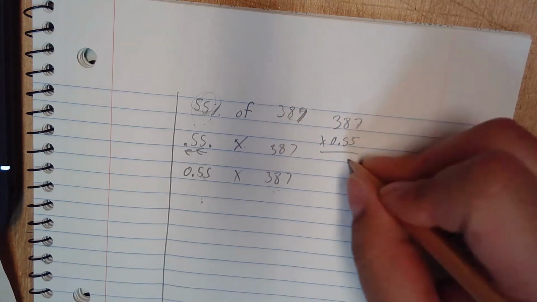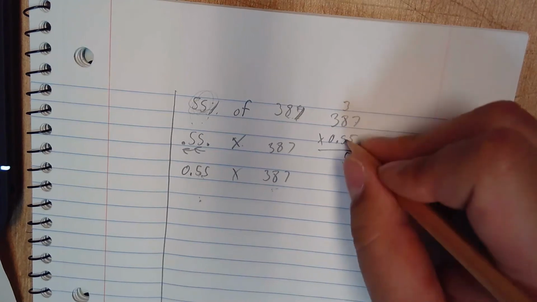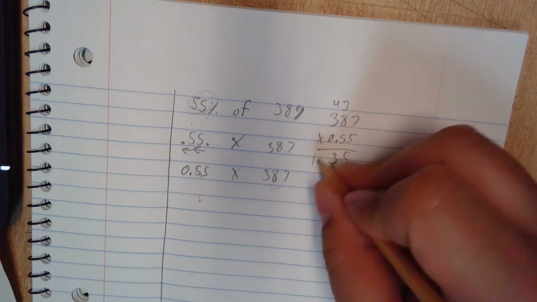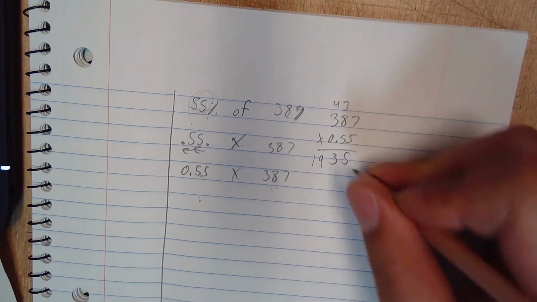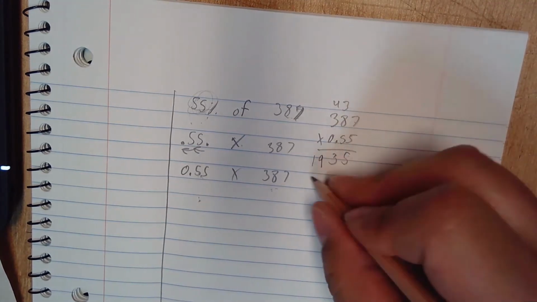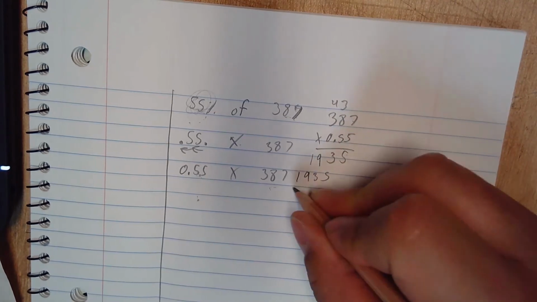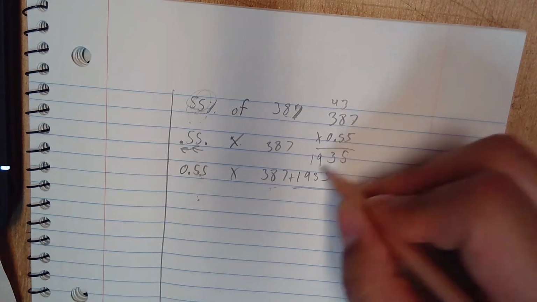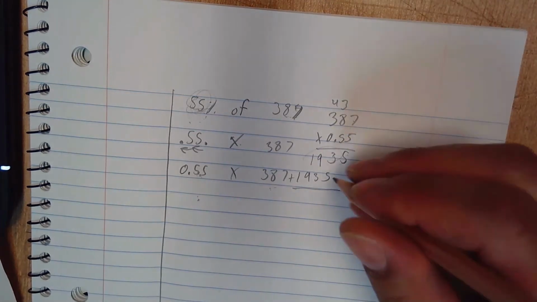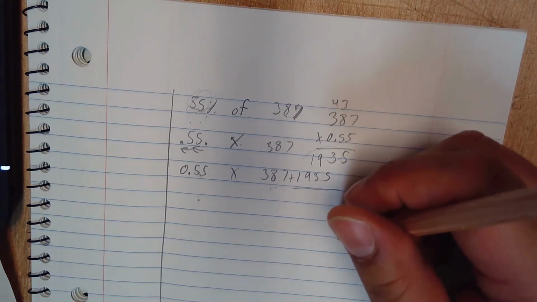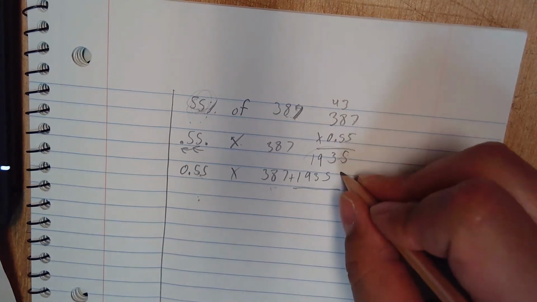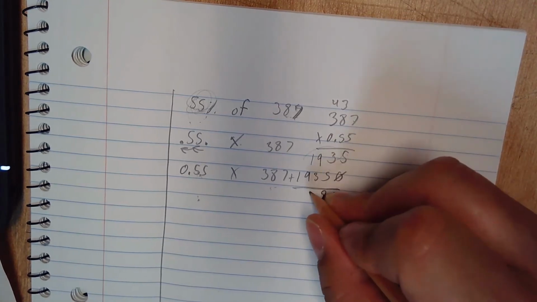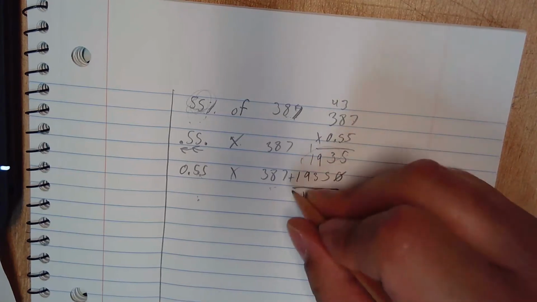Move on. 5 times 7, 35. 5 times 8 is 40 plus 3 is 43. Carry the 4. 5 times 3 is 15 plus 4 is 19. Yes? All right. And it'll be the same thing. 1935. I mean, I multiplied by 5. I'm going to multiply by 5 again. It's going to be the same product, so that's why I just did that. In case you're wondering why I didn't multiply again. Place value holder. All right, 5 plus 0 is 5. 5 plus 3 is 8. 9 plus 3 is 12. That's 11. All right.